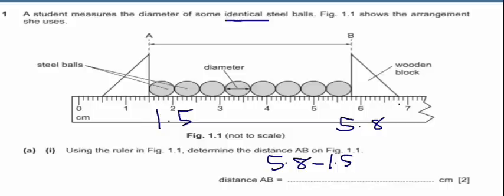Why are we doing it like this? We want our measurement to start from 0. Whenever you are measuring something, you always need to start from 0. So when I say 5.8 minus 1.5, I'm going to get 4.3. So 4.3 centimeters is our answer here.